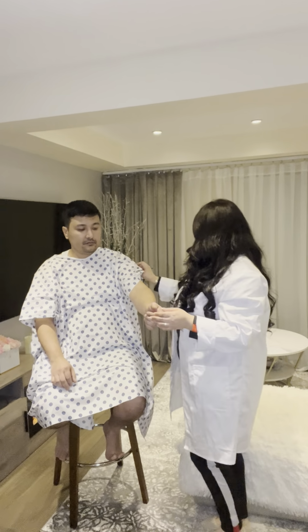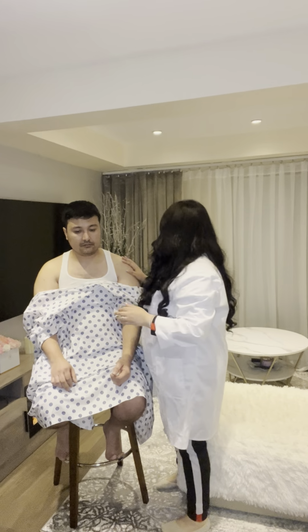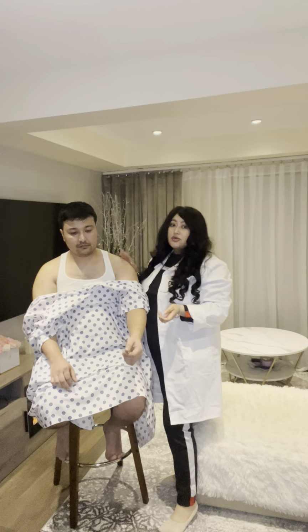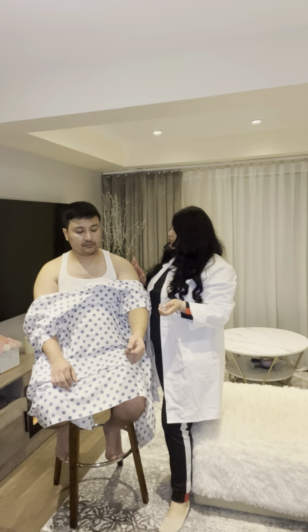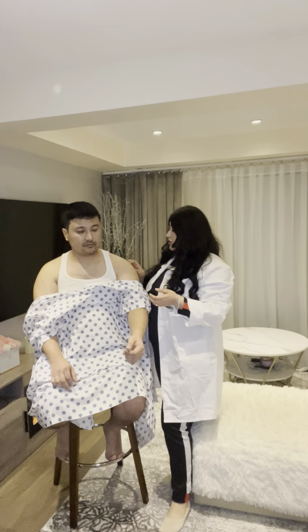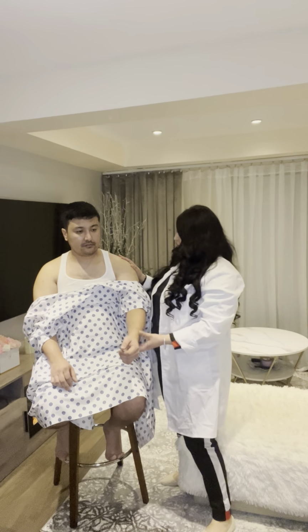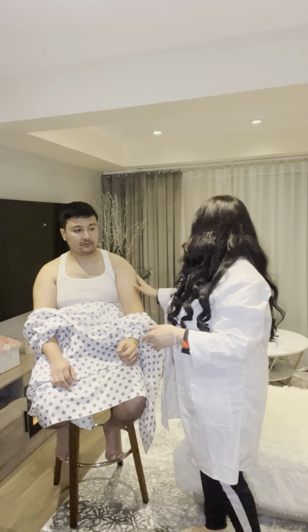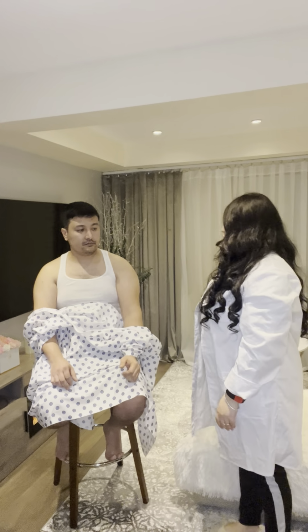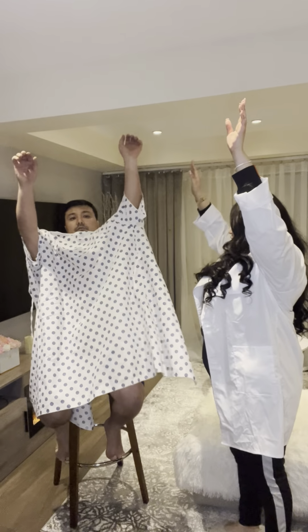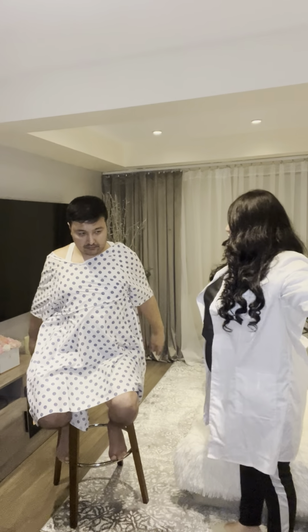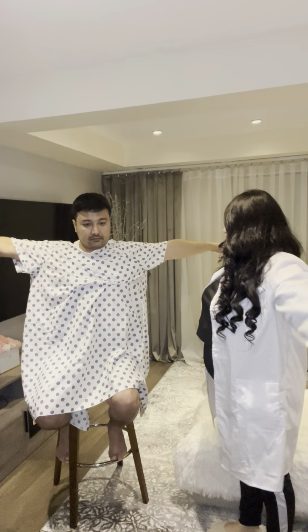Next, I'm gonna move to his shoulder. Again, shoulders are symmetrical, no redness. Any discomfort? No. Okay. Skin is warm and pink. There is no redness, no swelling, no deformities, and good. We're gonna do some range of motion, okay? So you're gonna flex, extend, hyperextend, abduct, adduct.